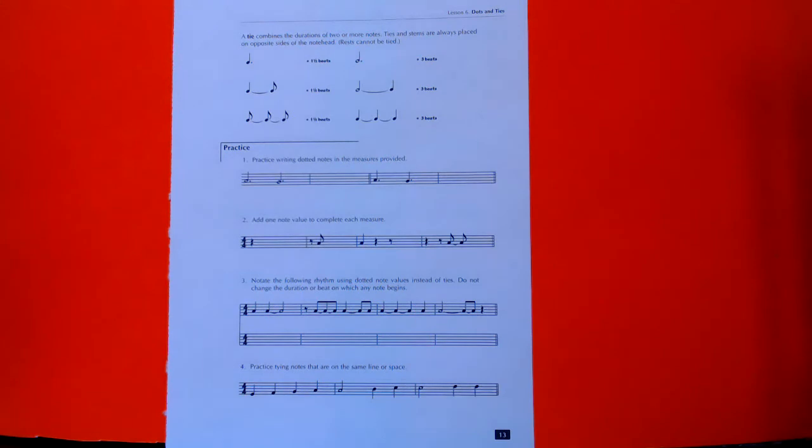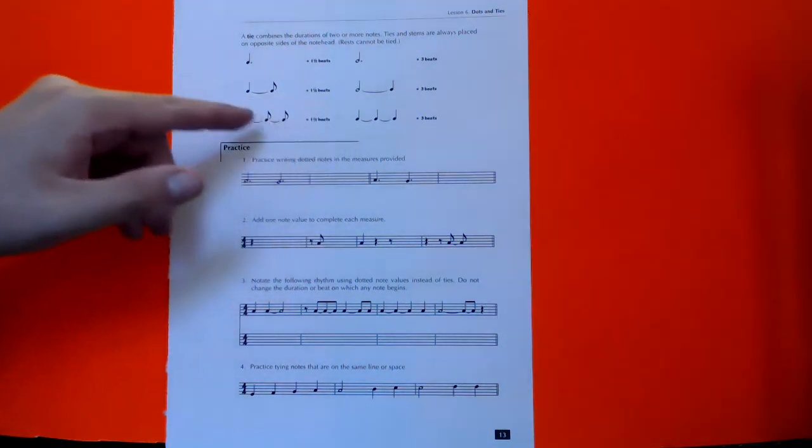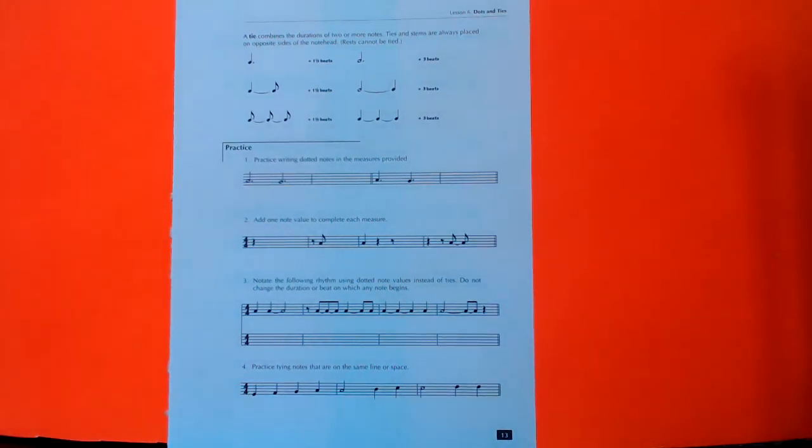Okay. The last thing you might see is you might see these two ties here, which we talked about just a second ago. Two ties there, two ties there. It's all the same thing. This note, this note, this note all have the same duration. This note, this note, this note all have the same duration.